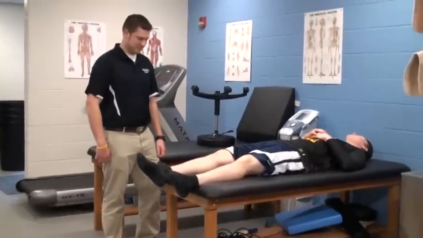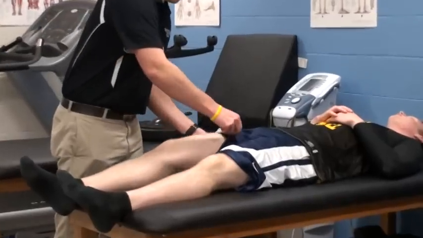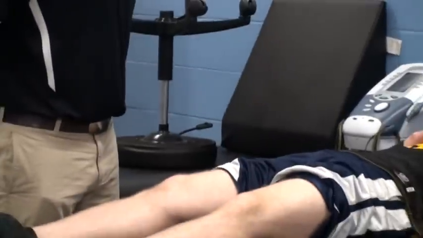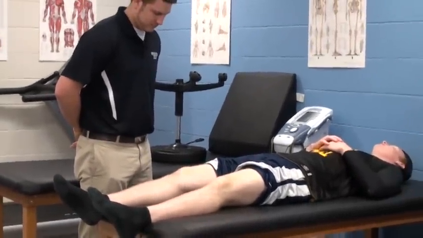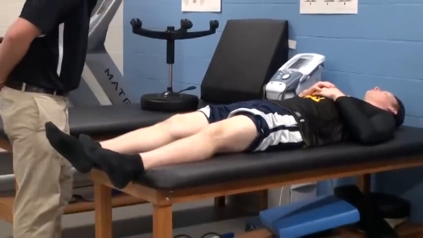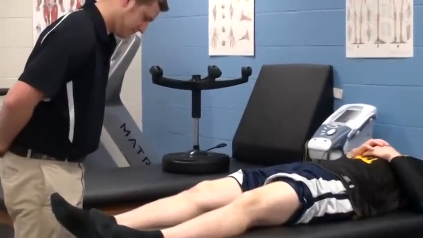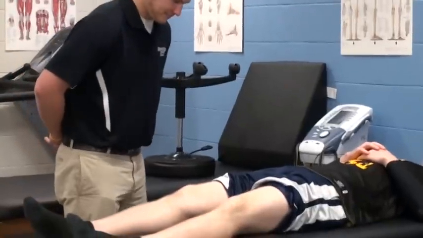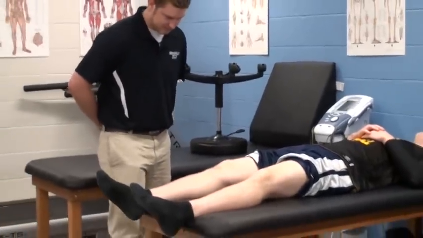We'll next check the medial structures, the VMO, looking for swelling and or atrophy. We'll next move to the anterior structures. First, patellar alignment. Check the patellar tendon for swelling. The quadriceps for tone, swelling, and ecchymosis. And the tibial tuberosity for any abnormal enlargement bilaterally.